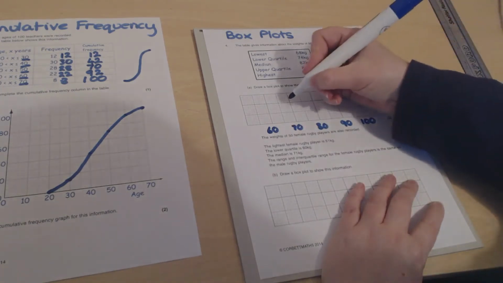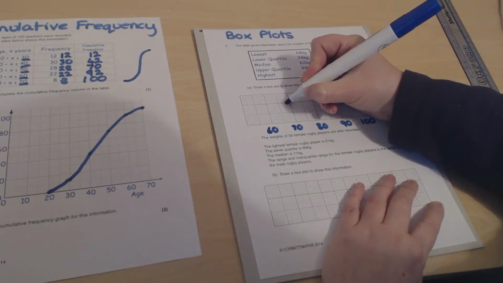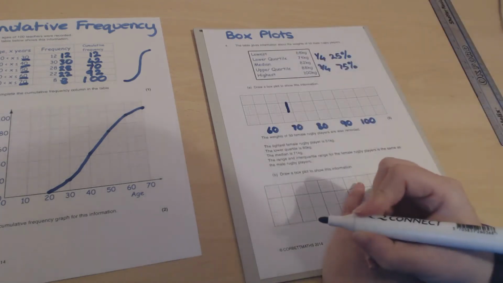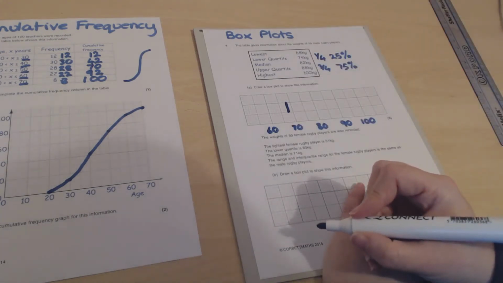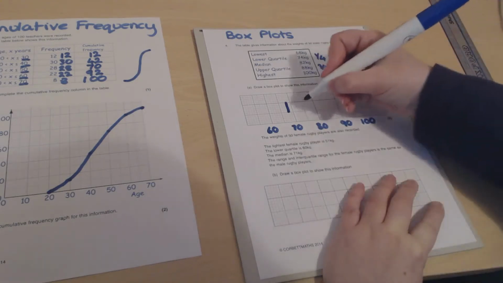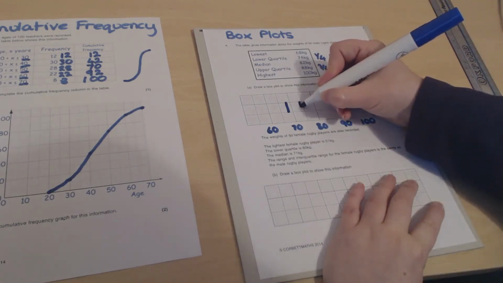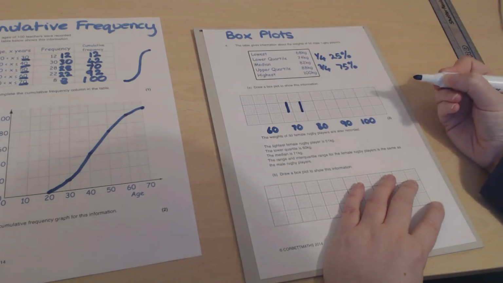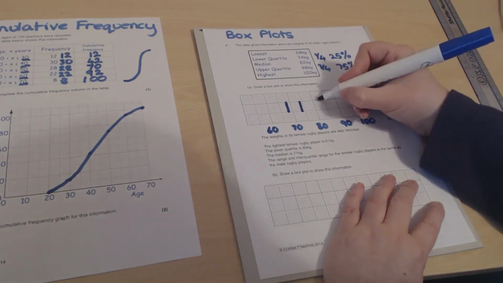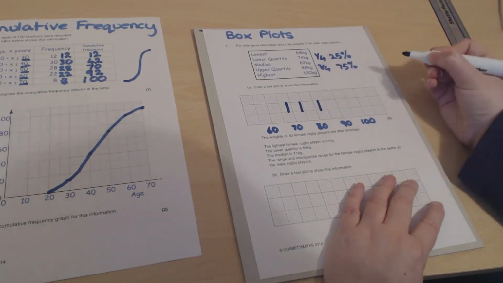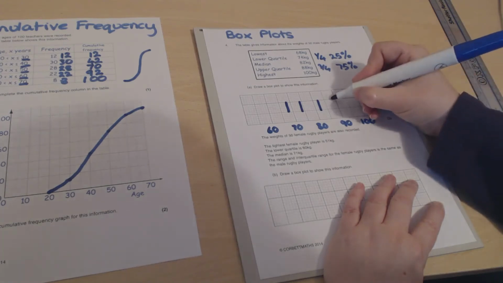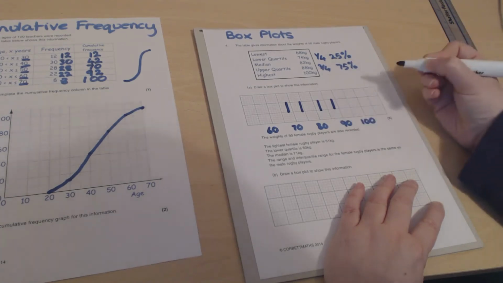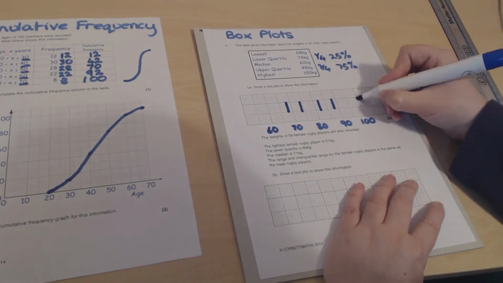So 68 is here, so I'm going to do it that high. The lower quartile is 74, so we're going to put a line in for that here. The median is 82, the upper quartile is 88, and then finally our highest is 100.